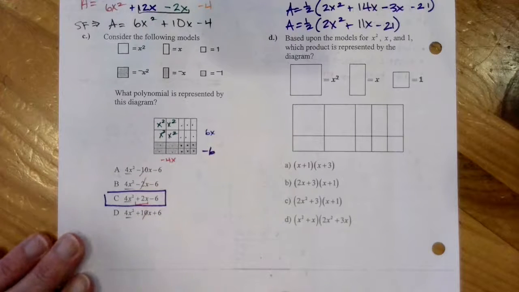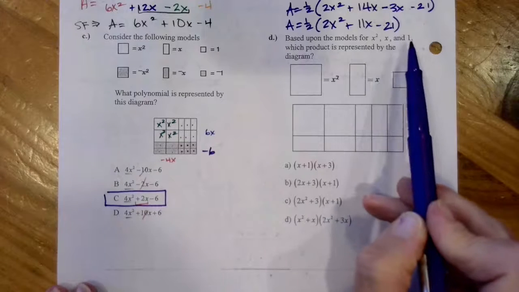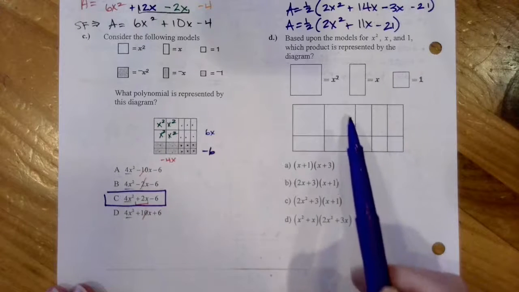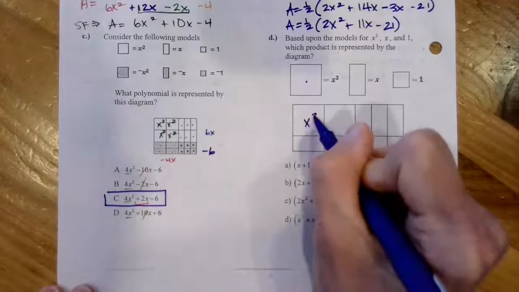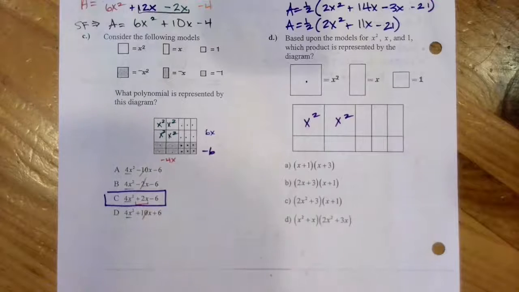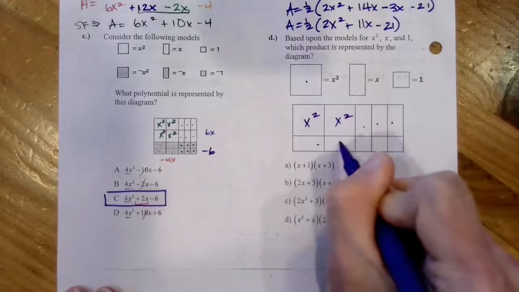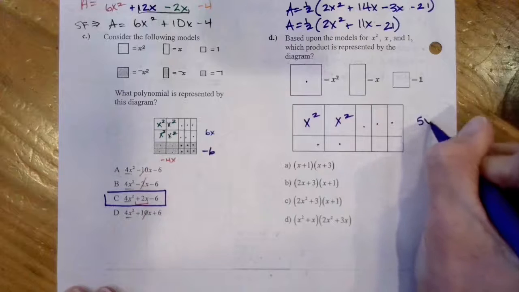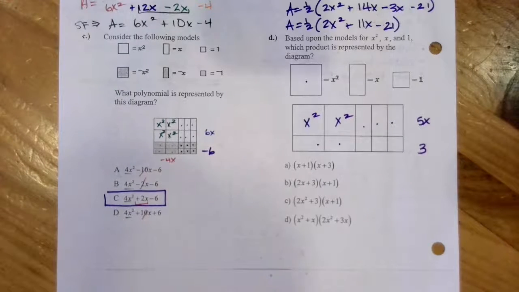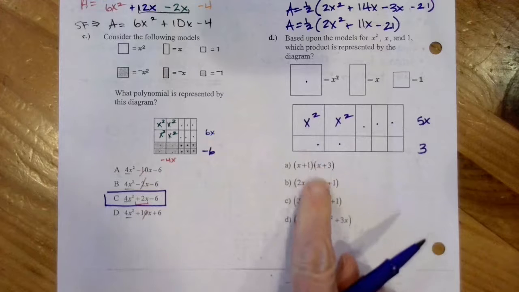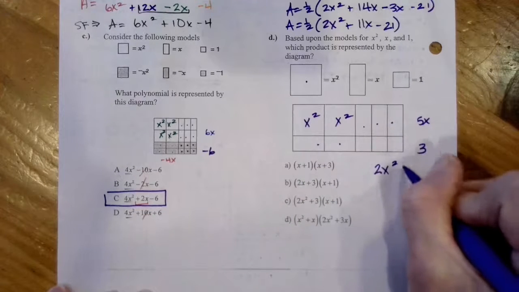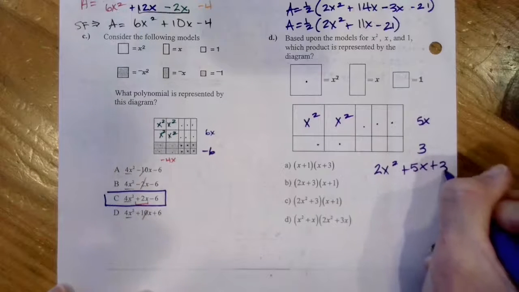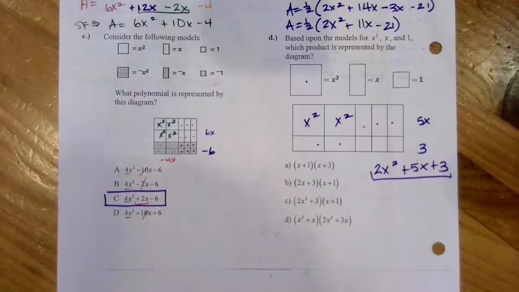Okay? Based on the models for x squared, x, and 1, which product is represented by the diagram? So if this is x squared, I have 1, 2 x squareds, 1, 2, 3, 4, 5 x's, and 3 is a constant. Now if you'll notice down here, I don't have that answer. I don't have 2x squareds plus 5x plus 3 as my polynomial in standard form. They're asking for the factors.